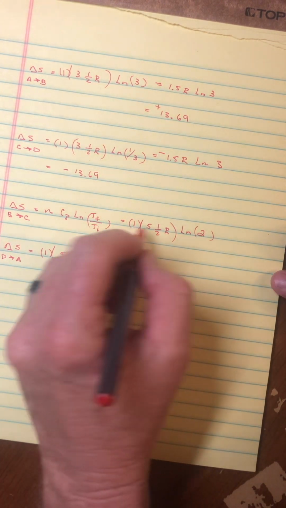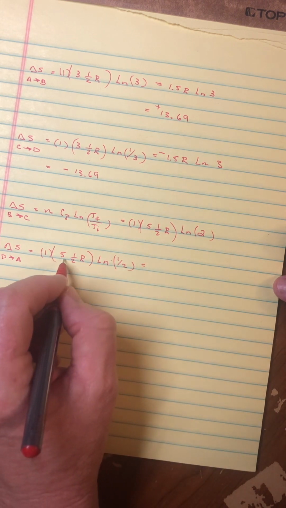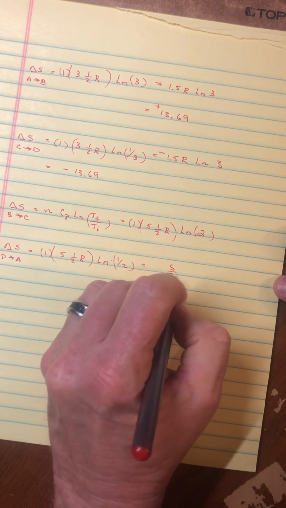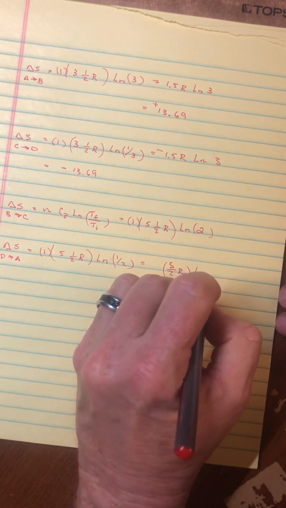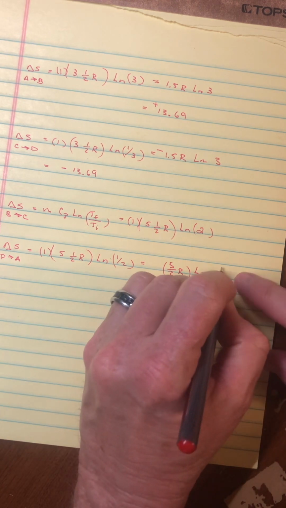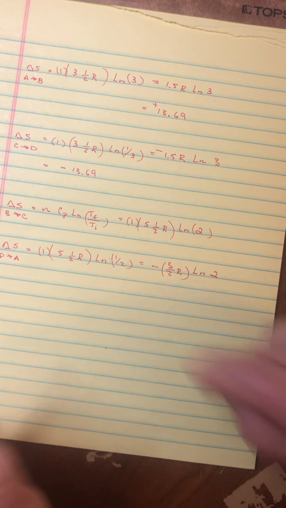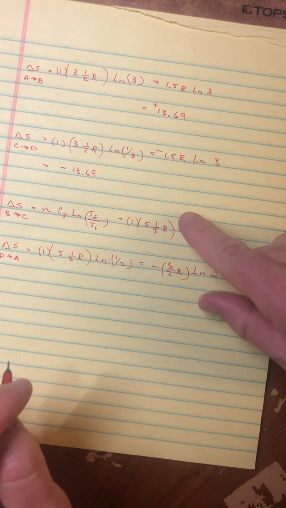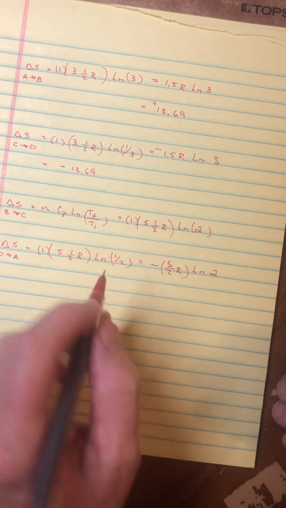Which again would come out to be exactly this same number, where the 5/2 R is what you get here, and then you have a natural log, but instead of writing it as a 1/2, I'm going to write it with a 2 to the negative 1 and then do a log roll. And so that is a decrease in entropy. And that makes sense, the decrease, and then it's exactly the same values.